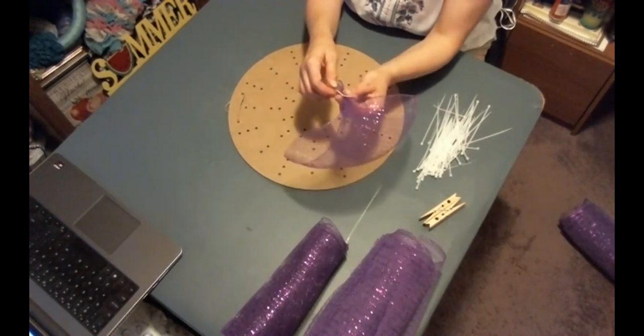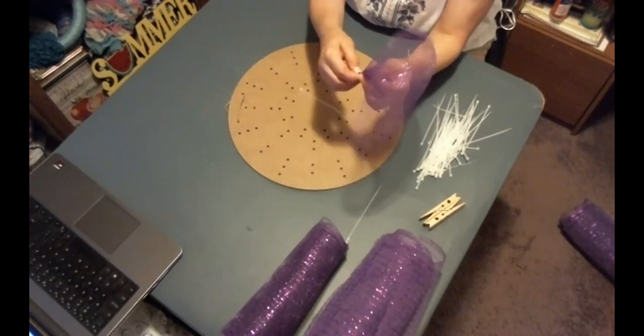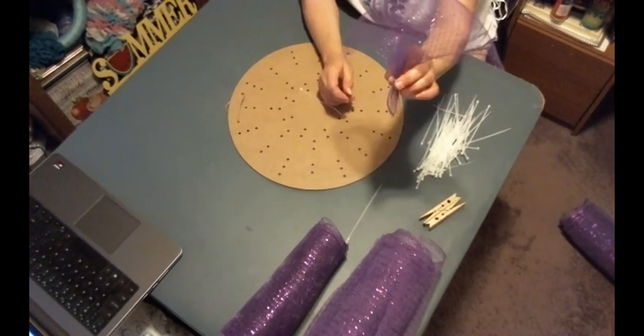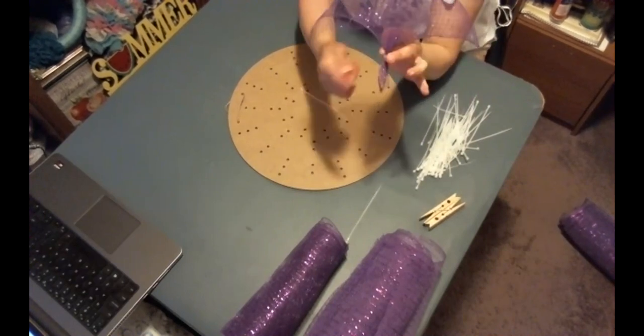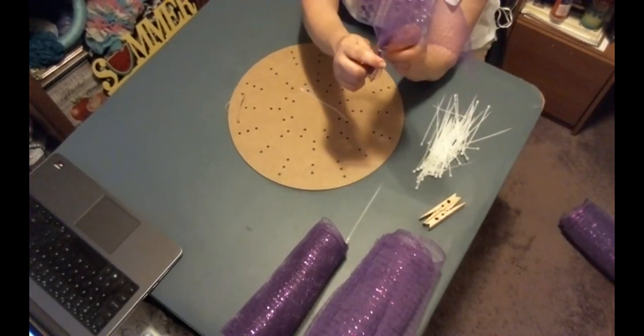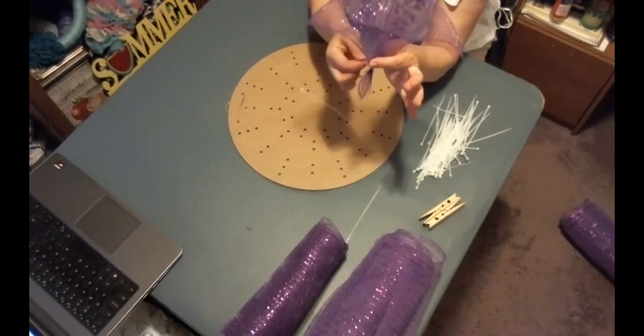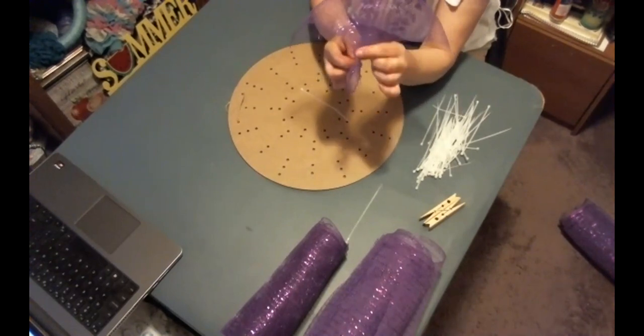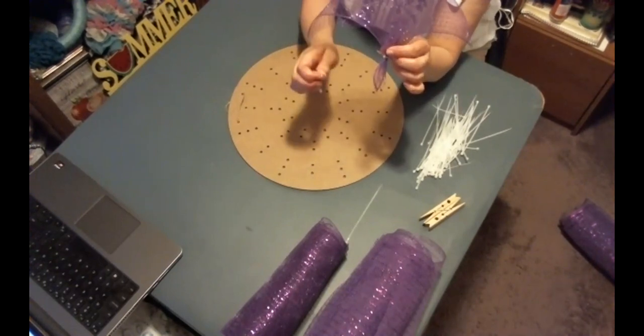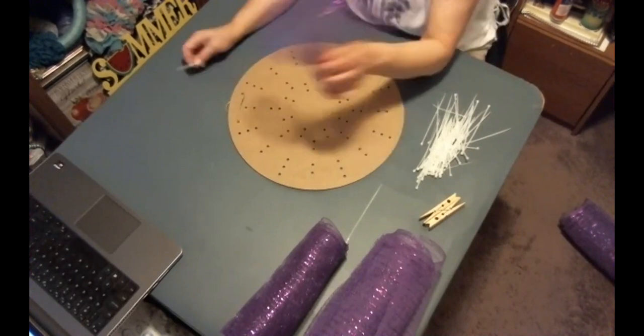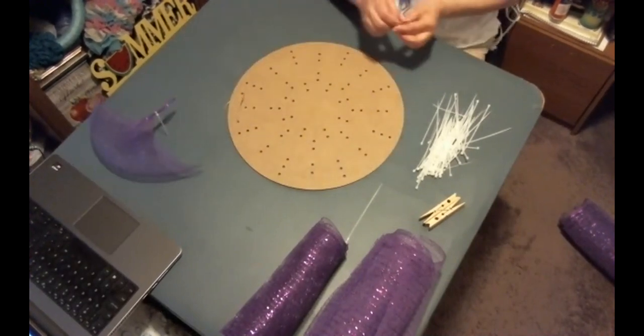Does that make sense? Your shorter zip tie is what's going to hold your petal together at the bottom, and you've got about 2 inches here. Pull it tight enough so it holds, but not so tight that you can't get this other zip tie through, because you need to be able to do that. All right, so put that aside.